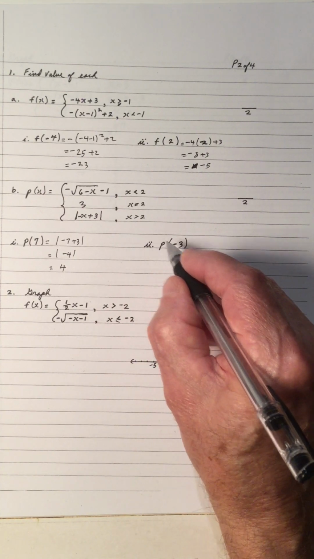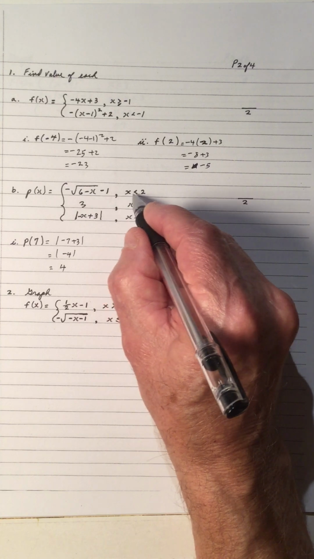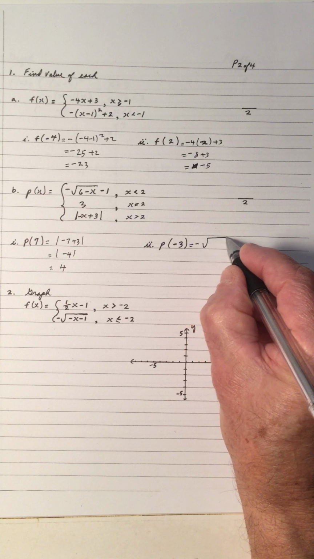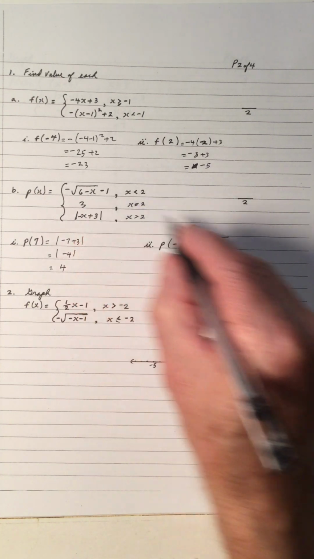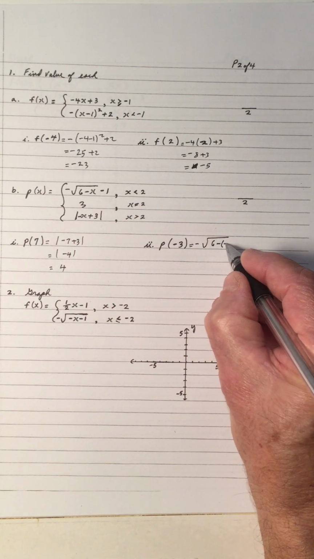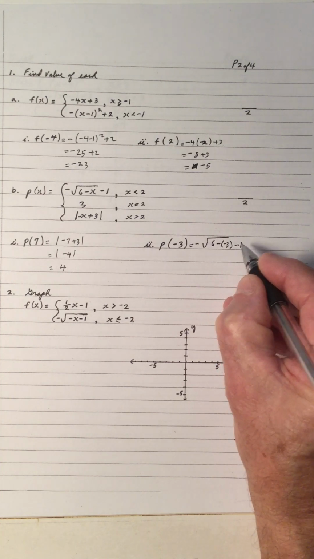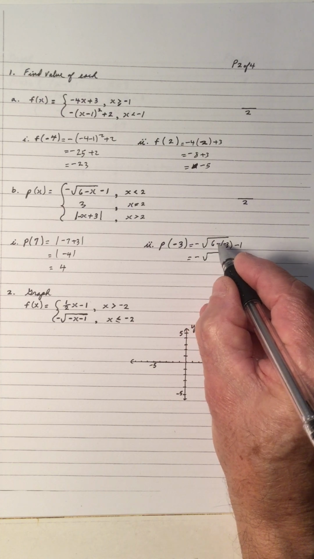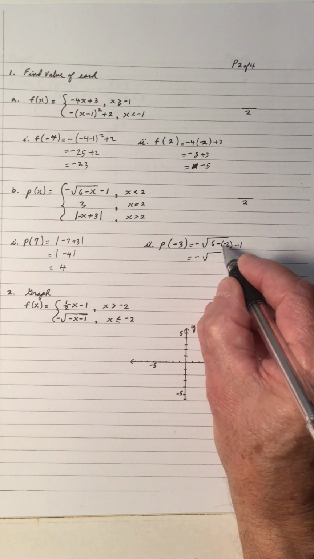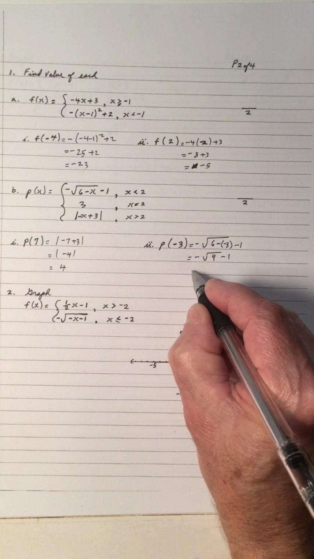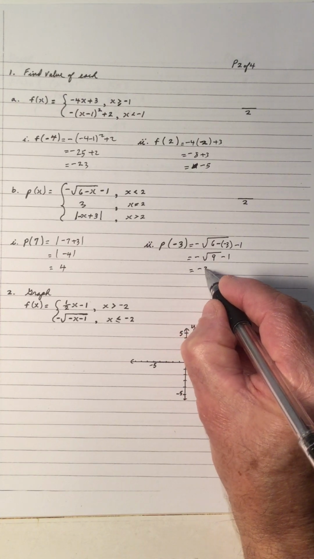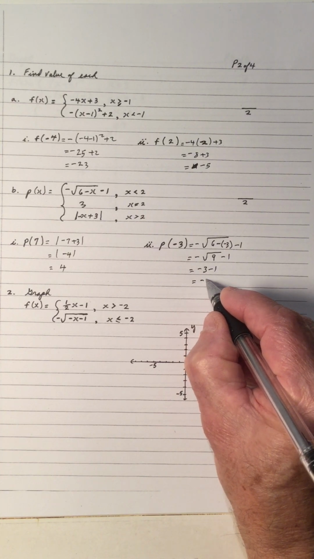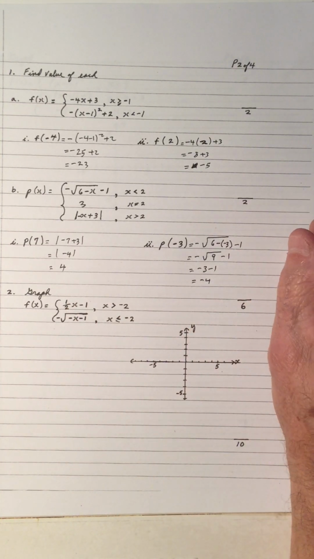And P of -3. -3 lies right here. So we have the negative of the square root of 6 minus x, which is -3 minus 1. Double negative is positive, so 6 plus 3 is 9, and the square root of 9 is 3. -3 minus 1 is -4. Each of those will give you a mark.